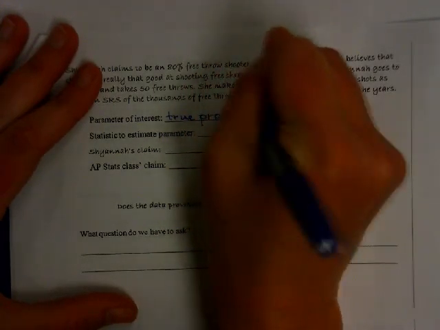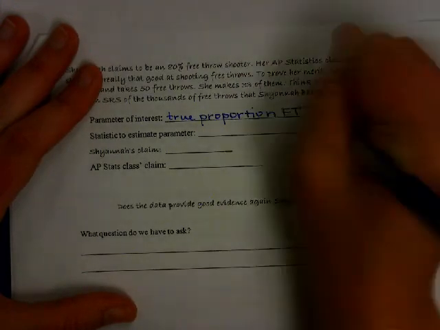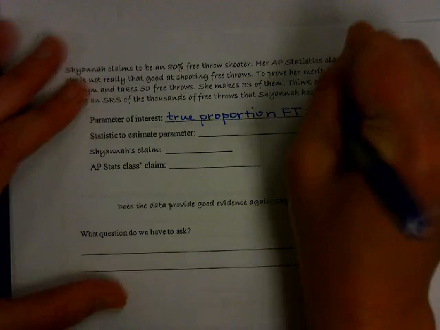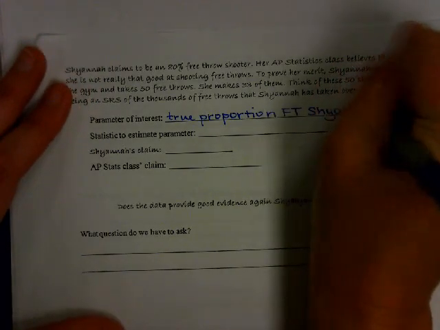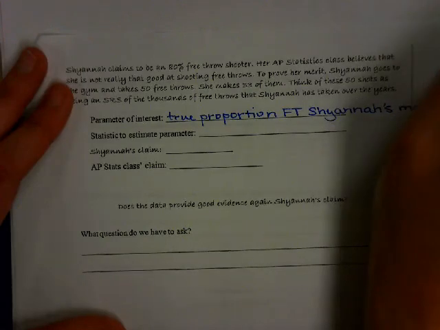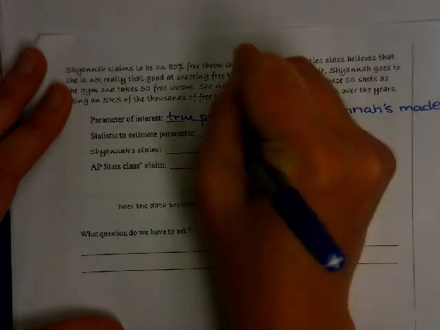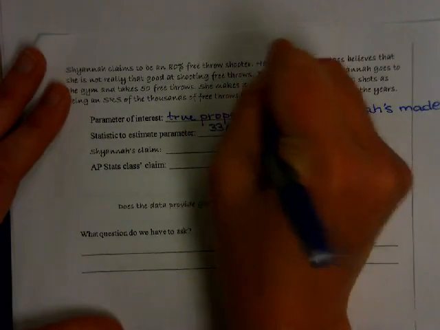Hayden, what was our statistic? 33 out of 50, 66%. Thank you, sir. I am going to leave it as a decimal, though. And because it's our statistic, we use p hat.